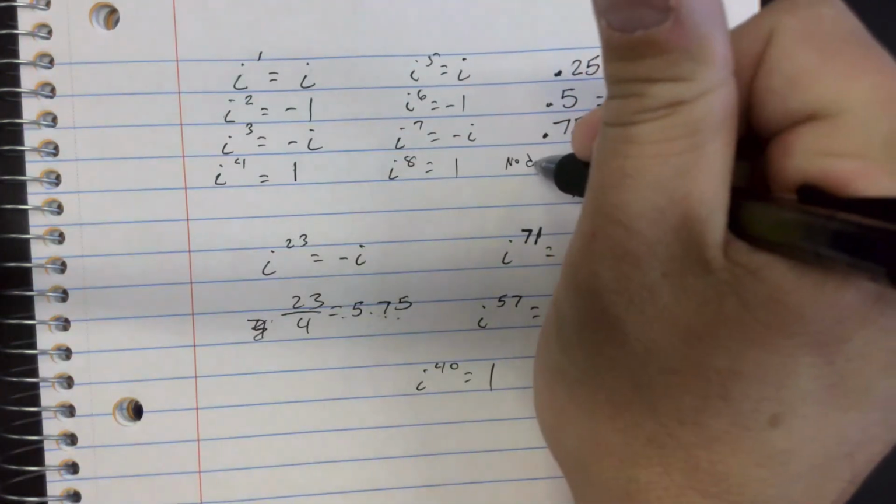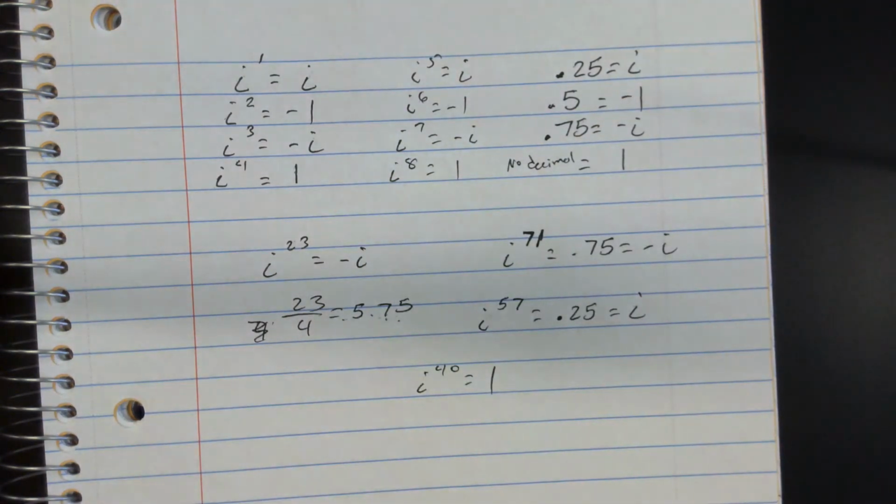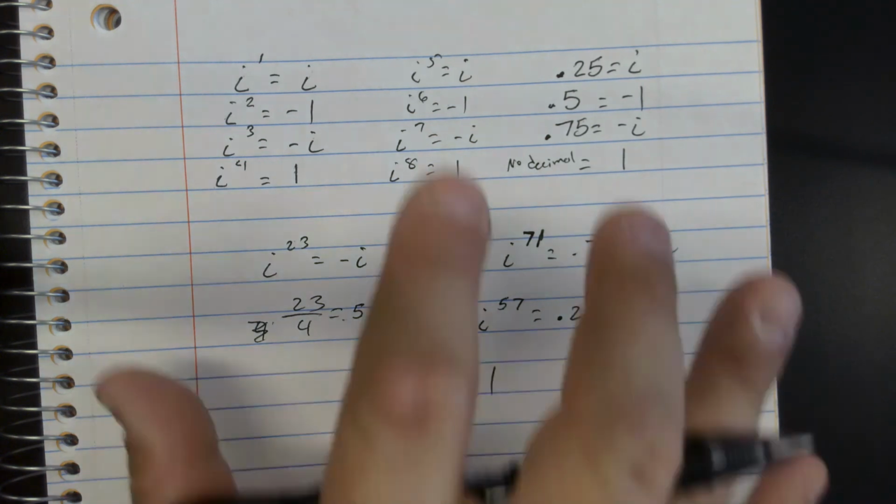Can't you also figure that if it's a multiple of 2 but not 4, it's -1? No, now you're getting too far into it, because it does switch later on. Okay, so any questions on this part of I?